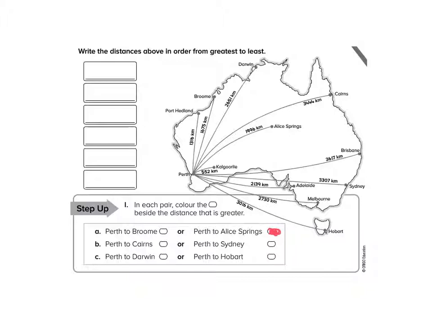Okay, this worksheet is in your Dropbox, so go ahead and have a go at that one now. Make sure you save it as well.